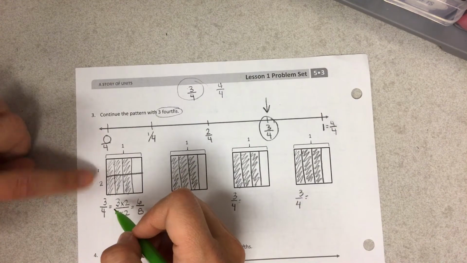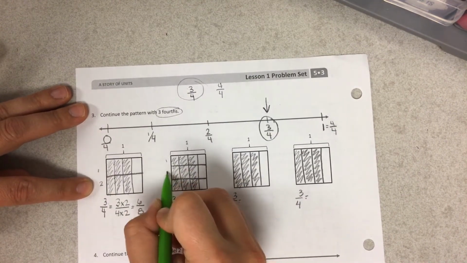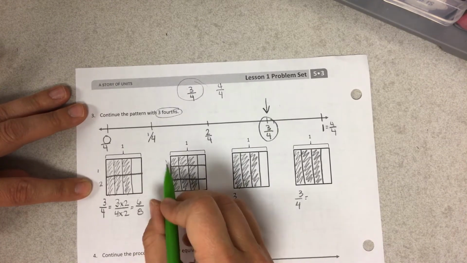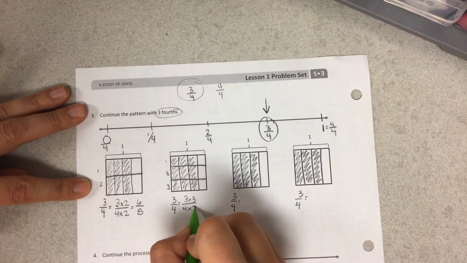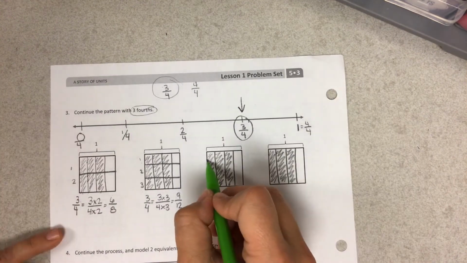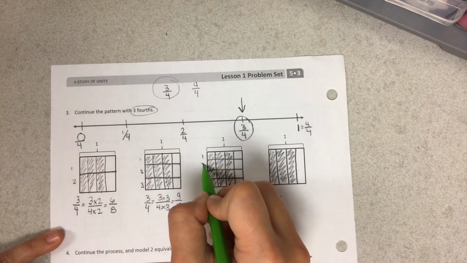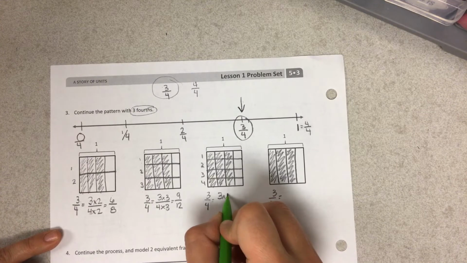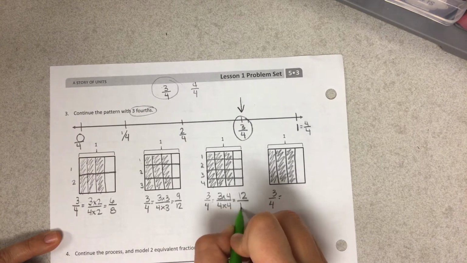This next one, because I did this one by 2, if you guessed it, I'm going to make into 3. So I've got 1, 2, 3. So what I now need to do is multiply each of these by 3. So I'm going to do 3 times 3, 4 times 3, and I get 9/12. I'm going to do 4s now. 1, 2, 3, and 4. I'm going to multiply my numerator times 4 and my denominator times 4, and I get 12/16.